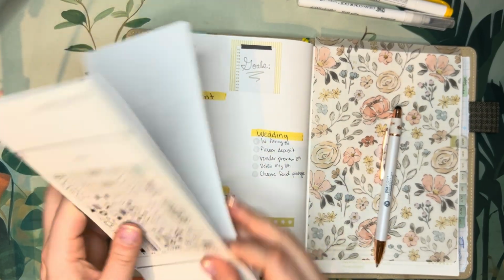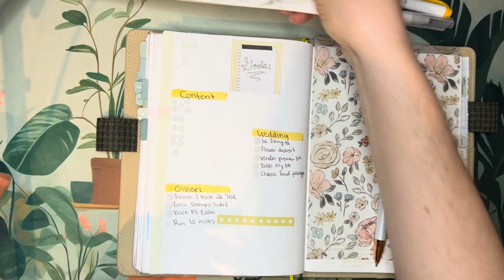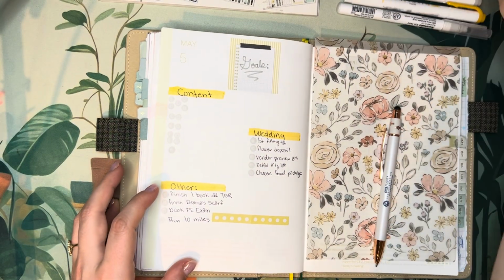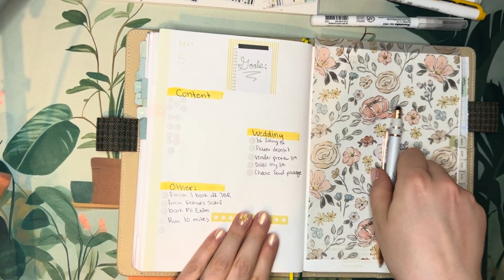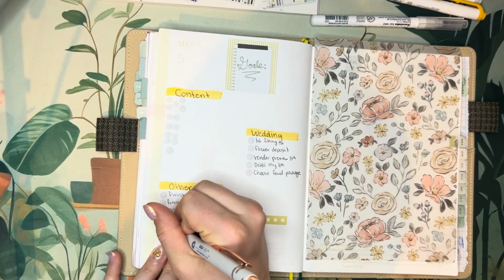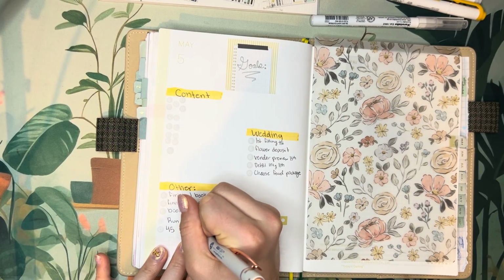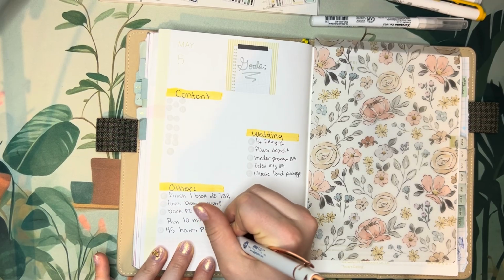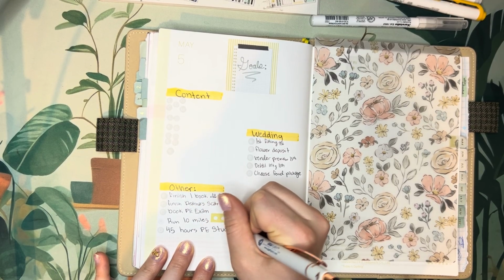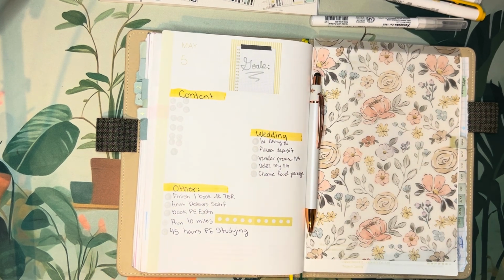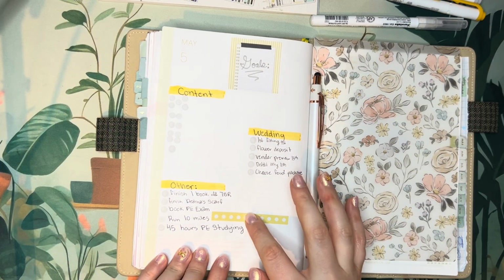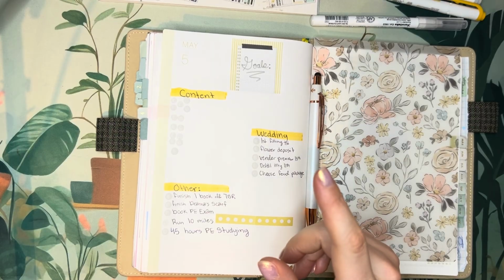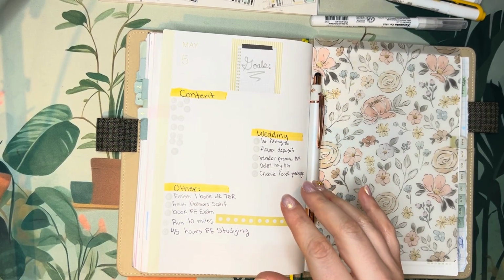Actually, let me go grab my last one that I want to track is 45 hours total for the month of studying for my PE exam. And I want the 45 dots. So this one only had 35. So let me go grab my other miscellaneous sticker book.